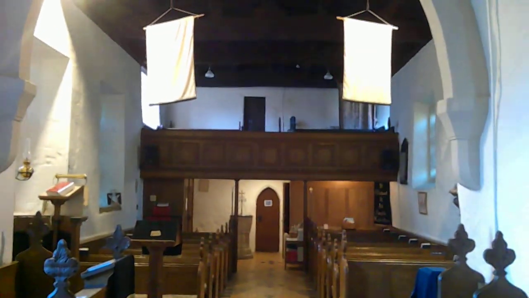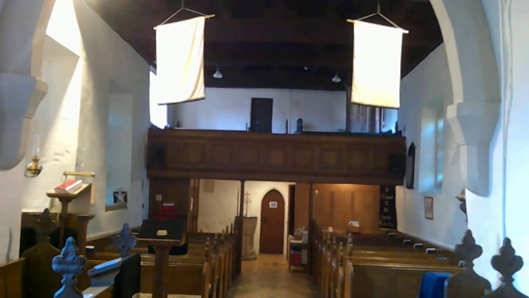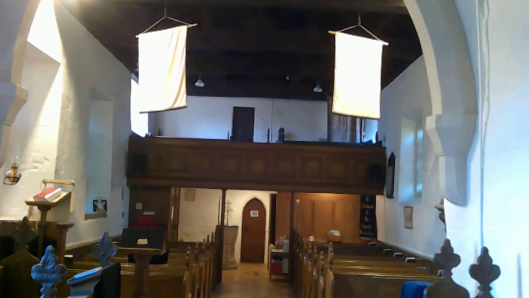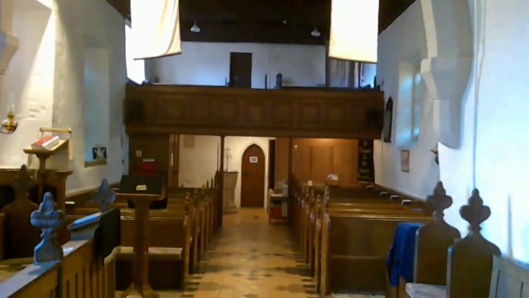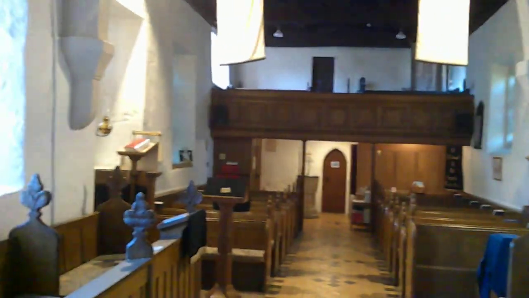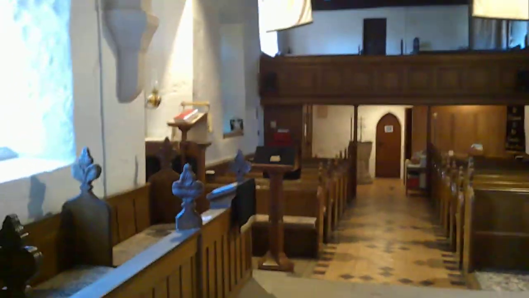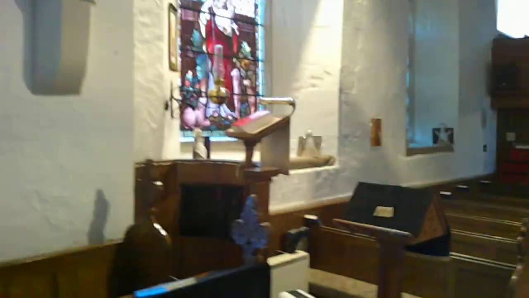So there we are, looking all the way west. You can see that deep gallery that added accommodation. There would have been box pews down below, and of course they've gone and been replaced by the present benches. There's been a three-decker pulpit that's been replaced by the present much simpler open-fronted pulpit, which has then had the open front covered or concealed somewhat with those embroidered panels.